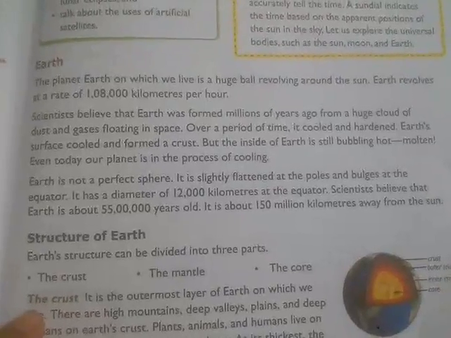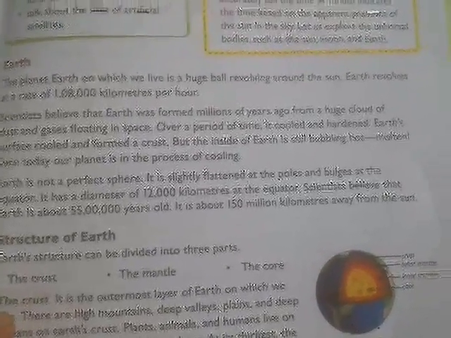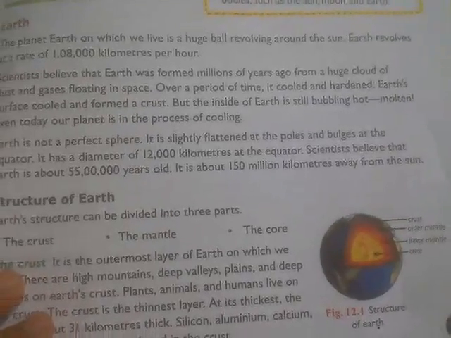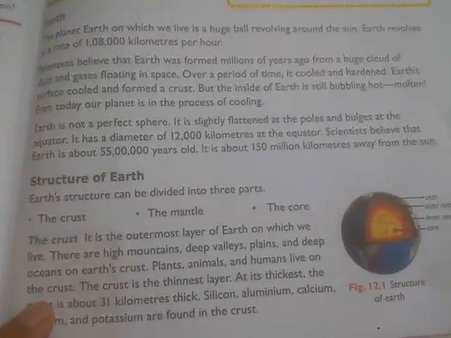It's not exactly spherical in shape. So the usual shape of Earth is not quite spherical. It's flattened at the poles. So poles are this region at the top. They are flattened at the poles, and at the center, at this area, the planet has quite a bulge. So it's not so spherical.